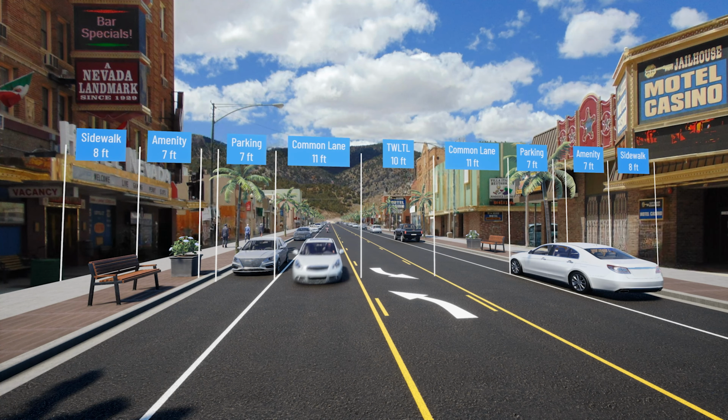Using Beyond Typicals to layer photorealistic 3D models on top of real-world photography is going to help you communicate transportation improvements where they matter most. We're excited to see how you use this tool for your projects.